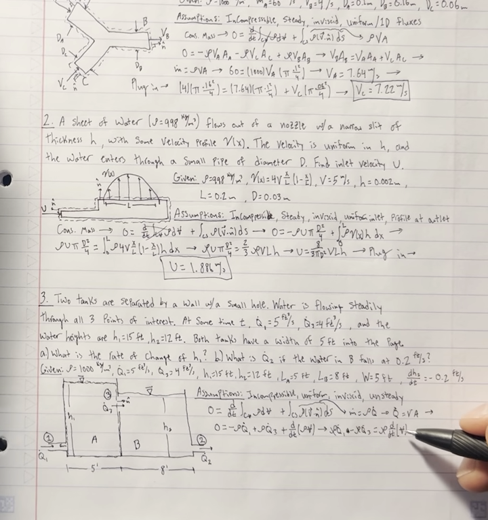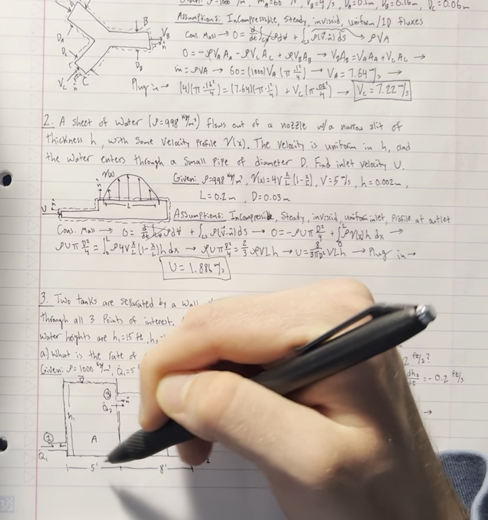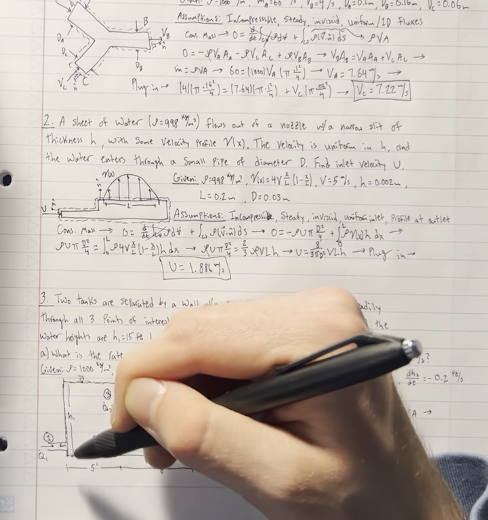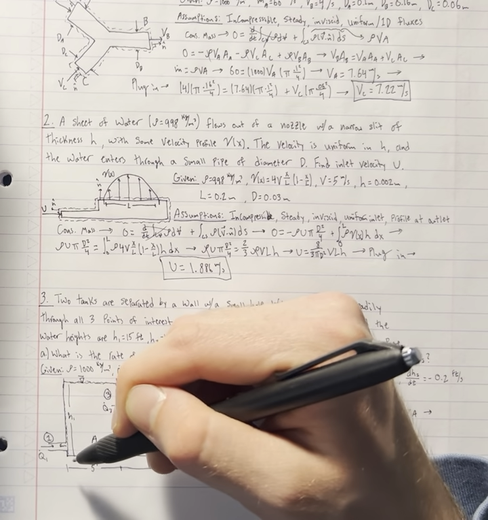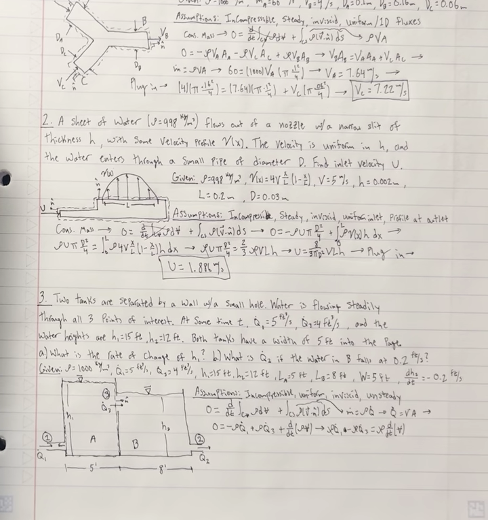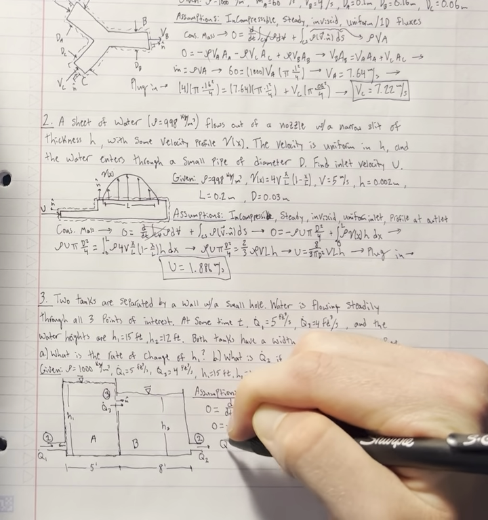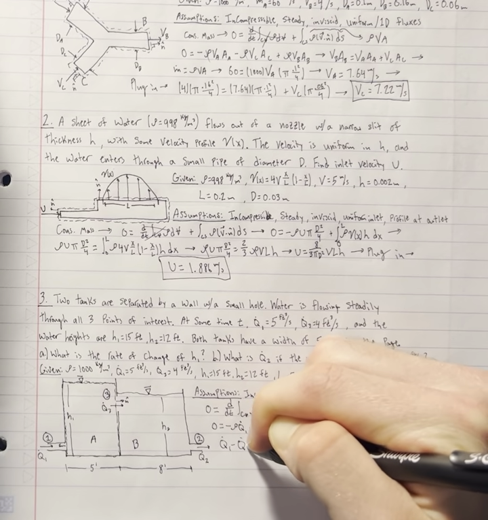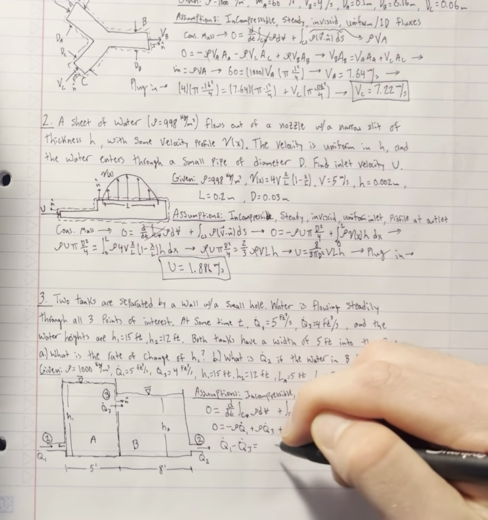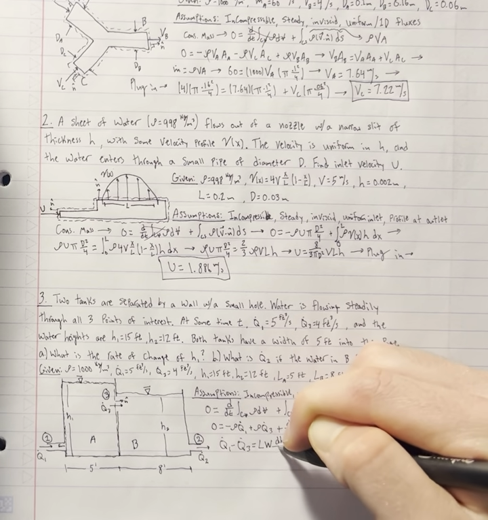Now inside of this volume, what is actually changing over time? Well, it's not the length, it's just a tank. It's not the depth of it into the page, the width either. Those are both constant, that's geometry. So the only thing changing is the thing we actually care about, h1. So we can say q dot 1 minus q dot 3 is equal to length times width times dh1 dt.